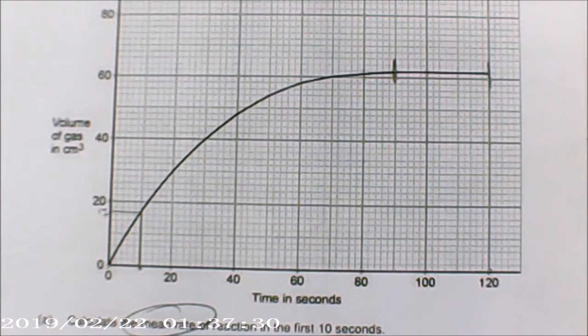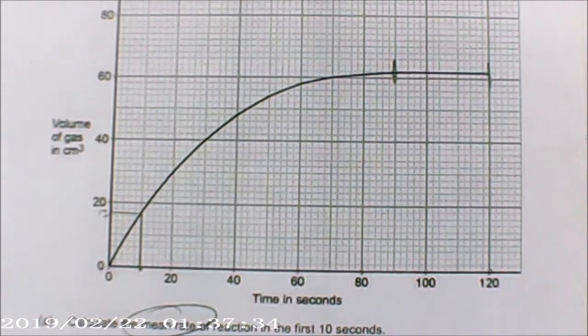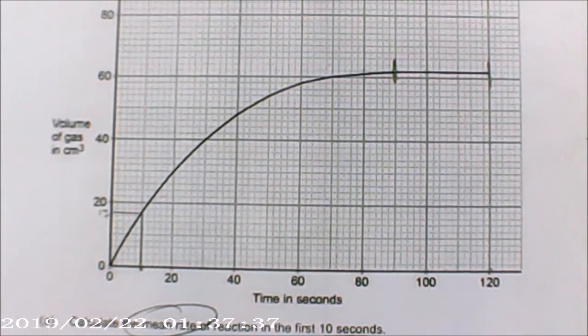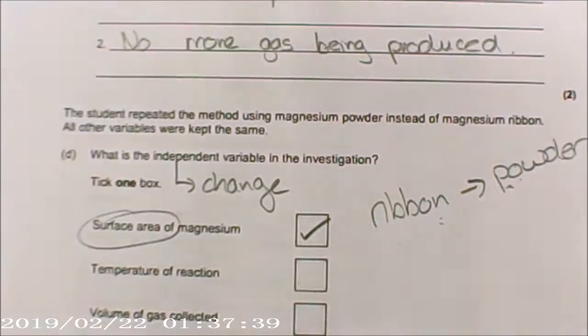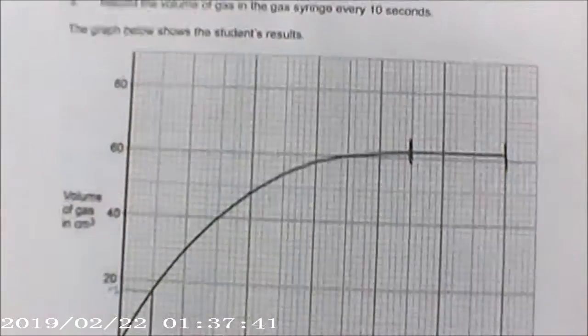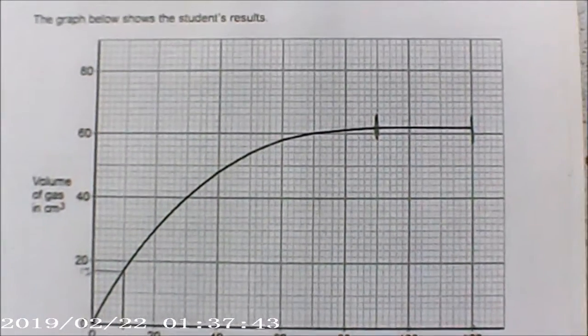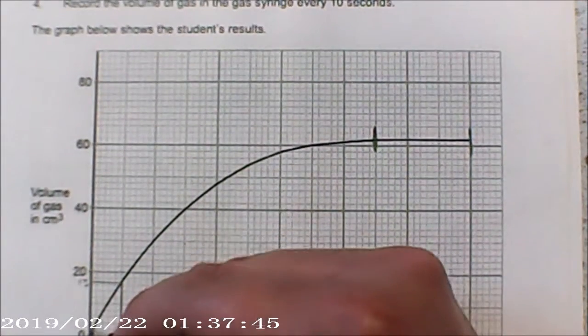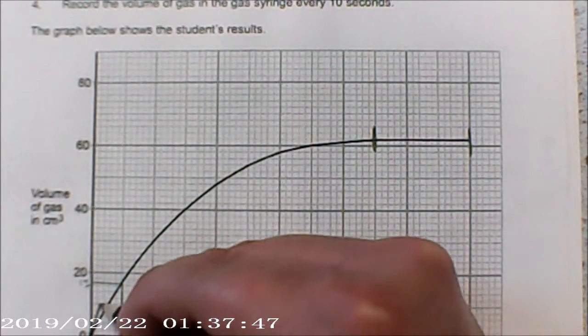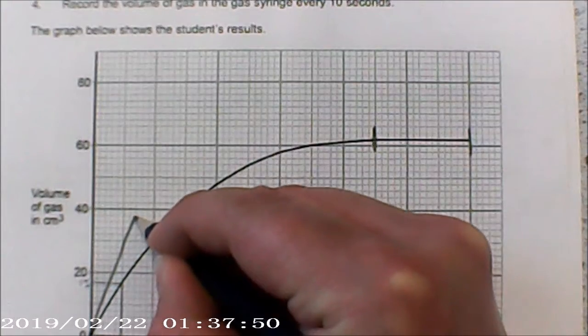So it is a very common question. So this is with the ribbon. What would it look like if we were using powder instead? Which result for using magnesium powder. So it's going to have more surface area. So the reaction is going to be faster. So we need to start our line off steeper.